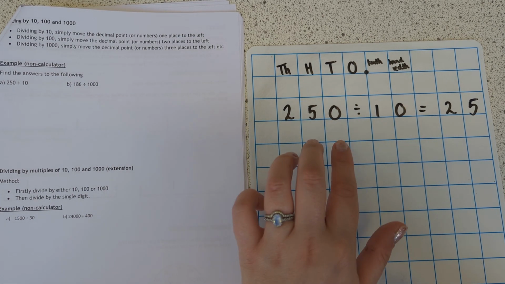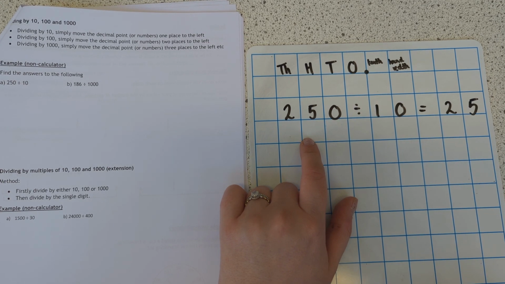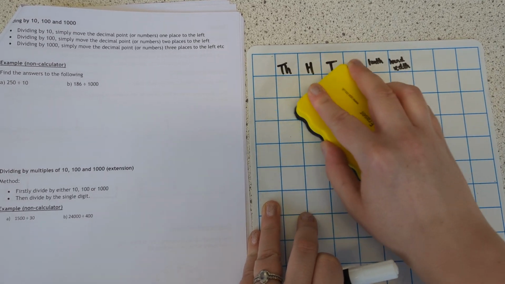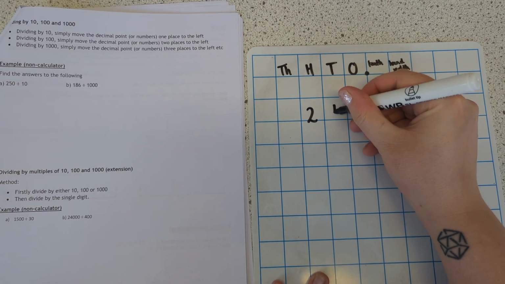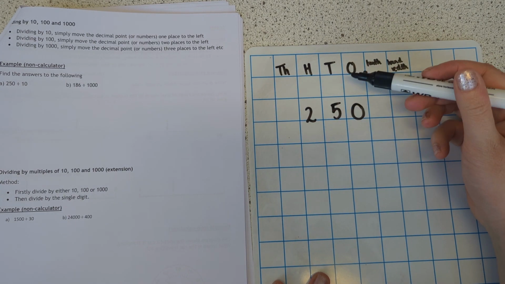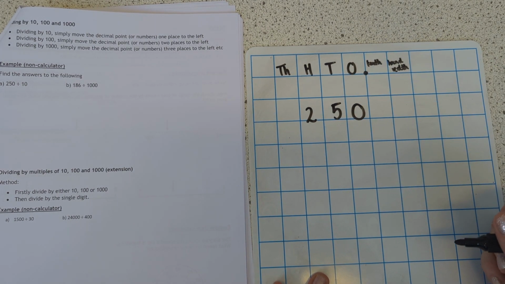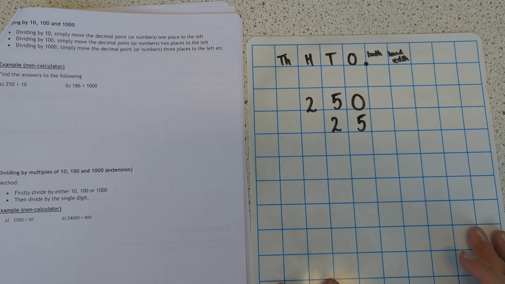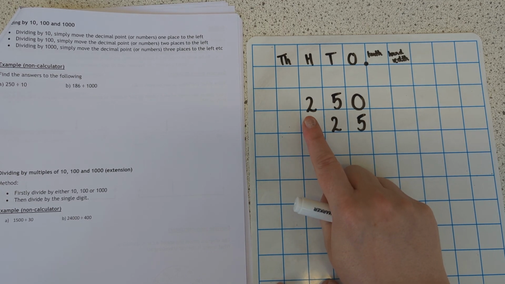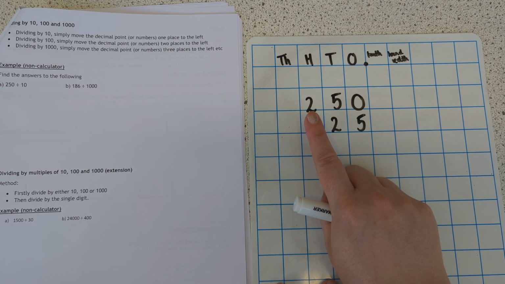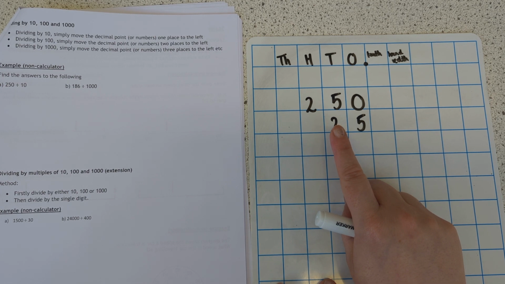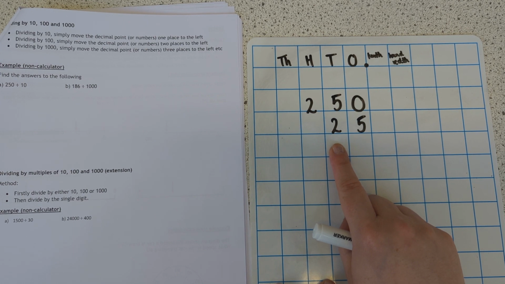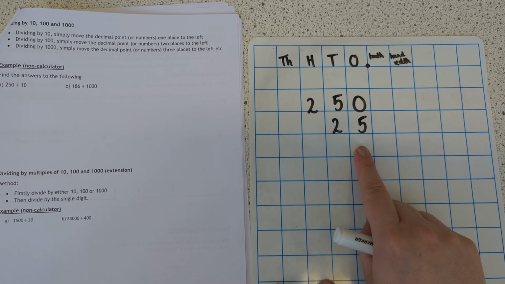So what do we notice about the numbers 250 and 25? Well, they're very similar, aren't they? We've got 250 here, so I've got my 2 in my hundreds column, my 5 in my tens, and 0 in my ones column. And 25, what we should be able to see is all we've done is we have moved each number one place value to the right. So I did have 2 hundreds, now I have 2 tens. I did have 5 tens, now I have 5 ones.